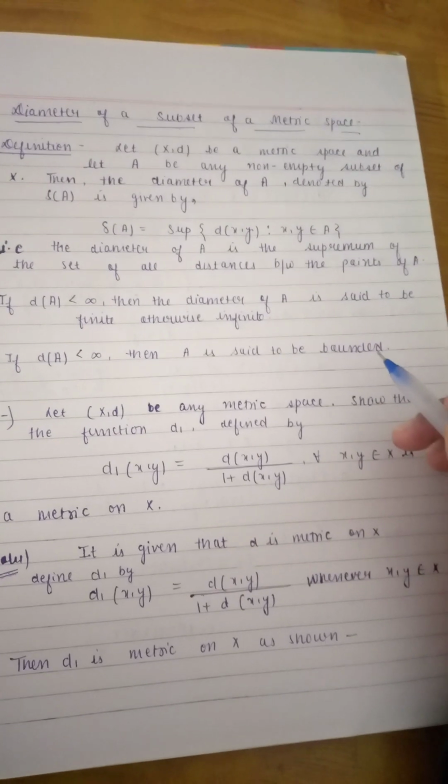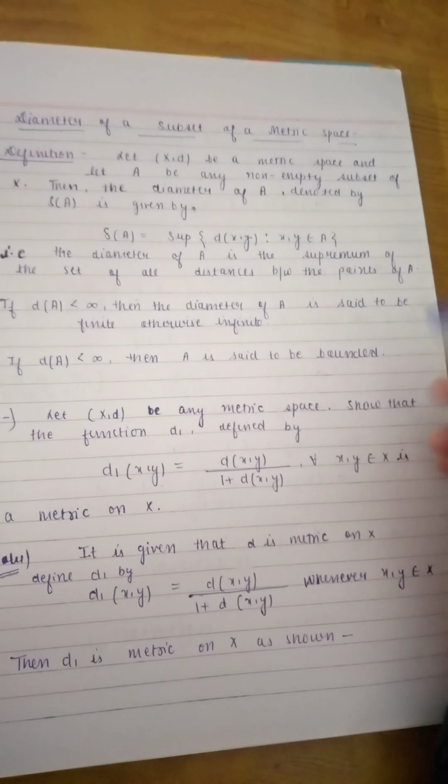Now, what is the diameter of a subset of a metric space?